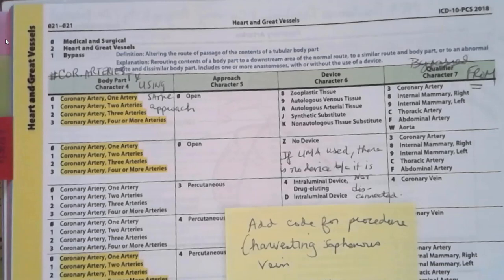Back at the top under device, zooplastic tissue would be tissue from an animal. Autologous venous tissue would be the patient's own venous tissue. Autologous arterial tissue would be the patient's own arterial tissue. A synthetic substitute, just what it says. Non-autologous would be someone besides the patient donating their own tissue. So those are for bypass surgery, those are the things we're going to be looking at as far as grafts or devices to connect things.